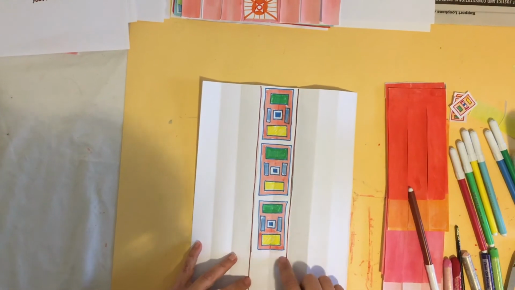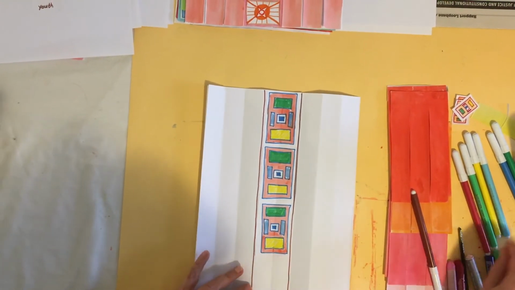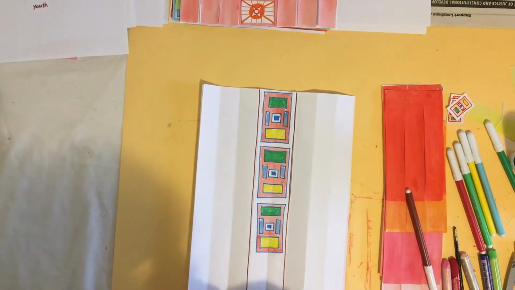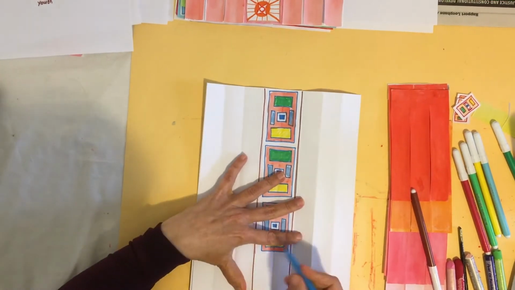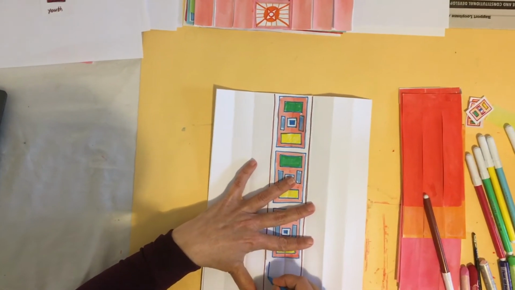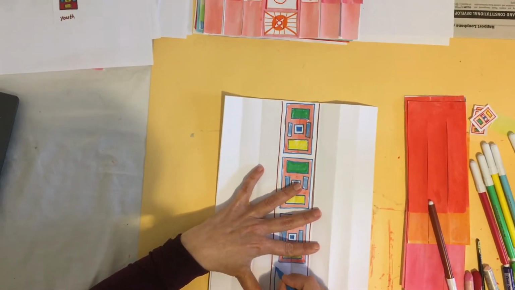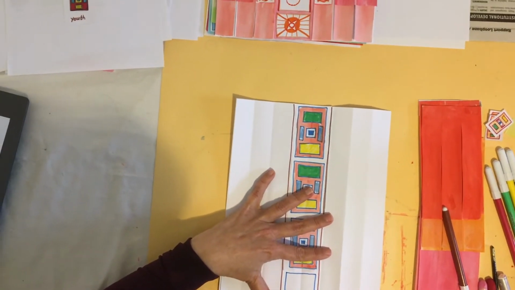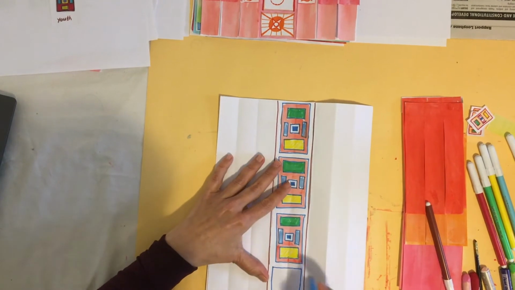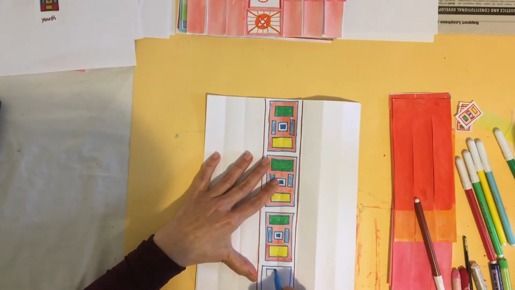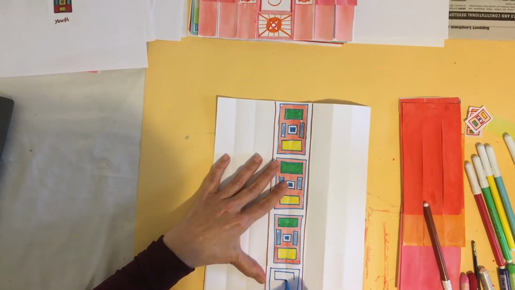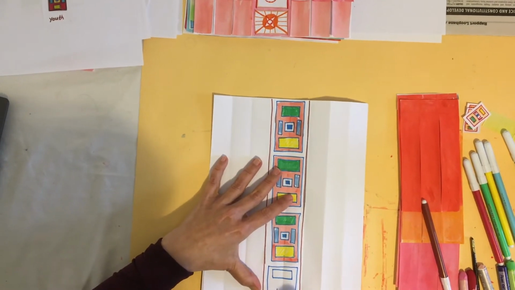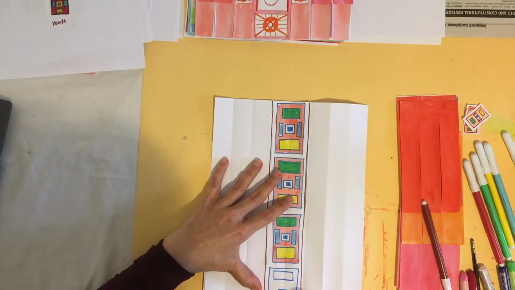And what we're going to do is finish that off by adding that symbol right at the end. So I'm taking my Koki pen and I'm drawing my final youth symbol to fill in that space. It really doesn't matter if your lines are a little bit skew. I like to work freehand. You don't really have to use rulers for this.